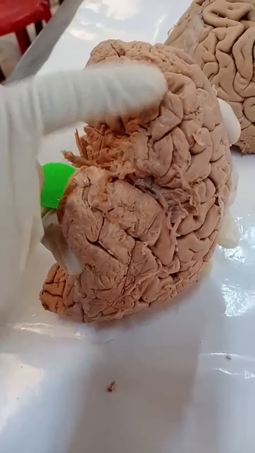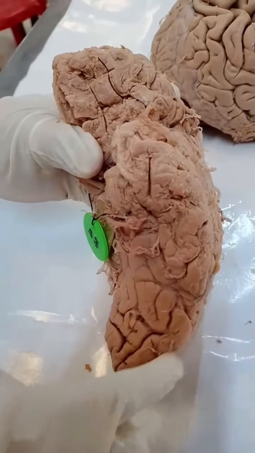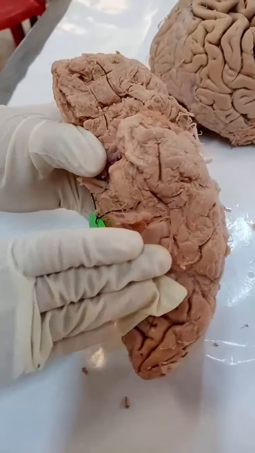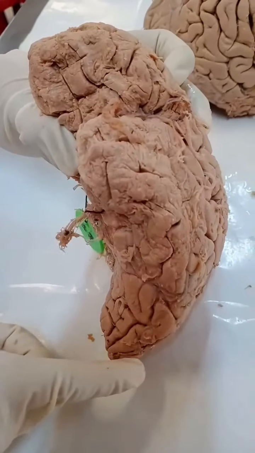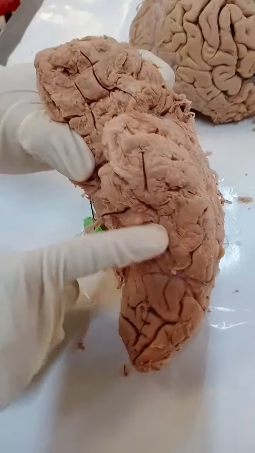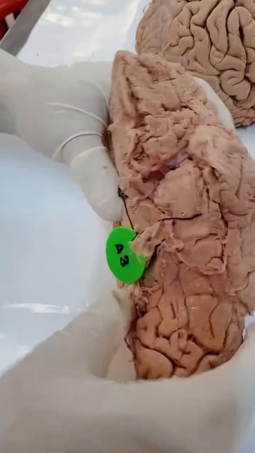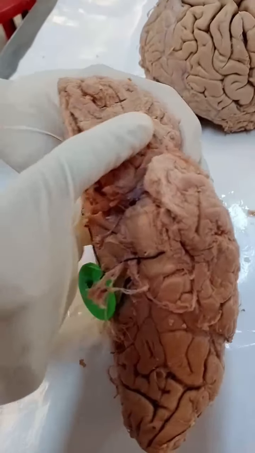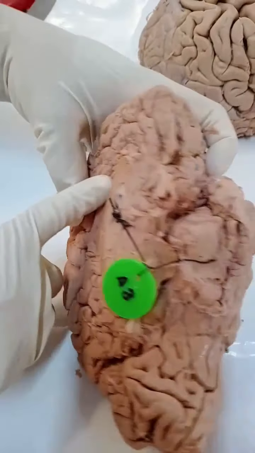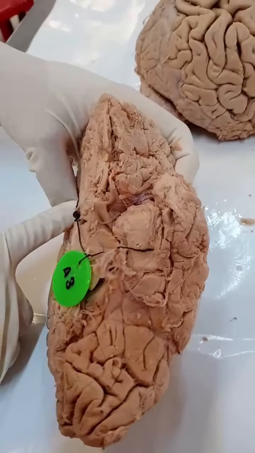Then the inferolateral border separates the tentorial surface from the superolateral surface. This medial orbital border separates the orbital surface from the medial surface.